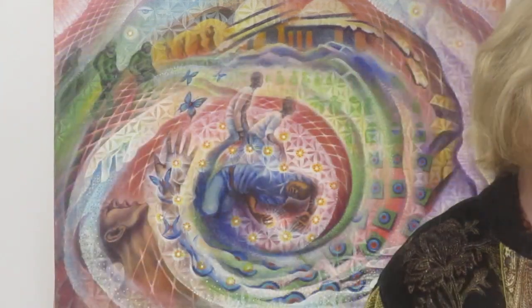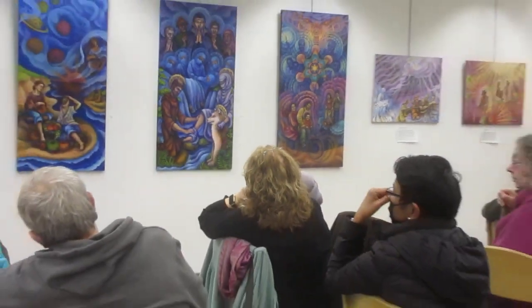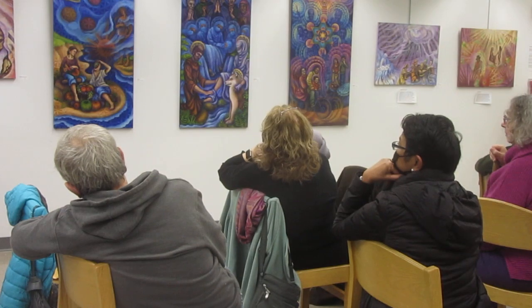So can I ask you a question before you go further? Yeah. I love your texture. How is that done? Layers? How are the layers applied? Is it acrylic or spray? Well, you have to put this delaying medium into your paint so that it is transparent. You have to work quickly.